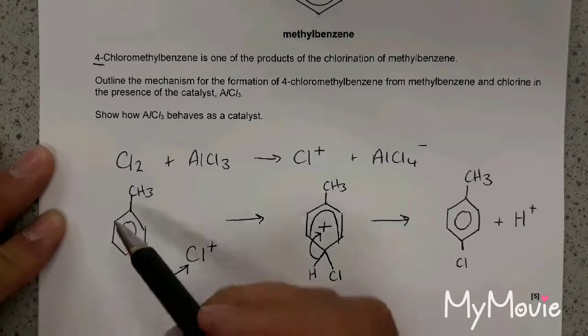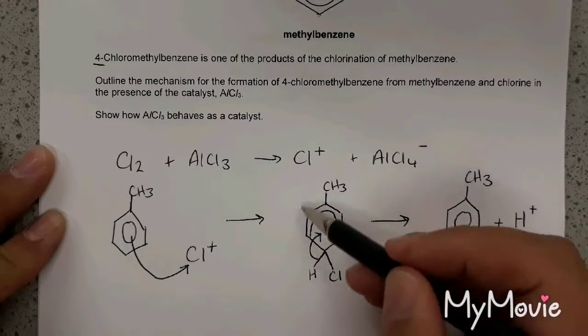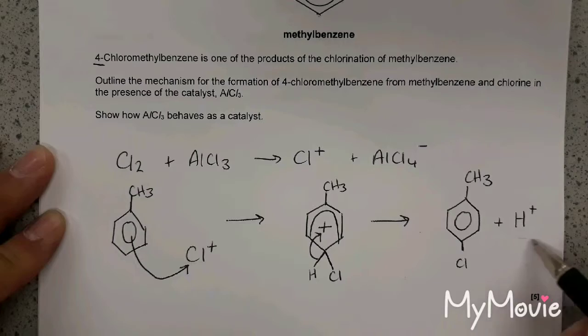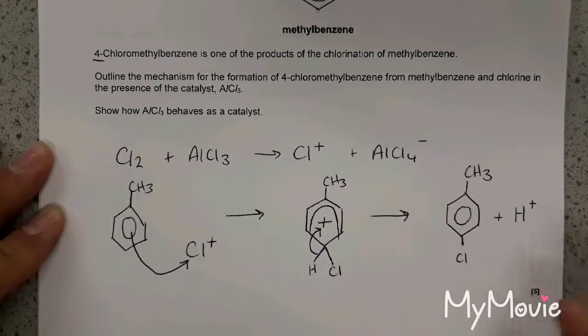You tend to get marks for this one for the curly arrow here, for the intermediate, the curly arrow going back in, and the products. Do not forget the hydrogen ion that's been replaced.